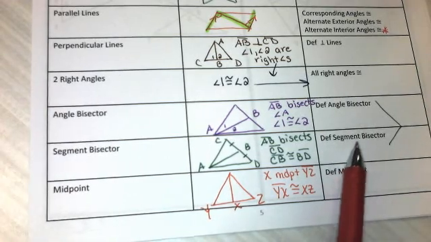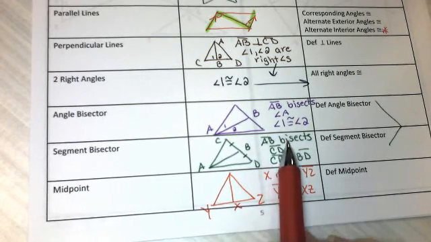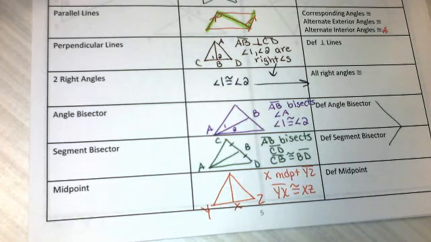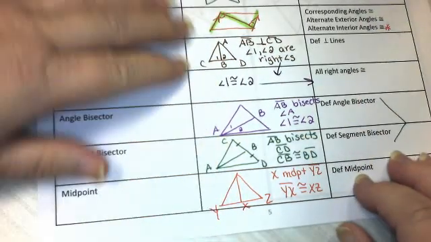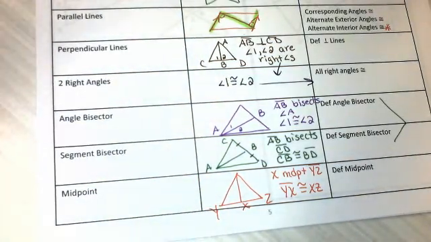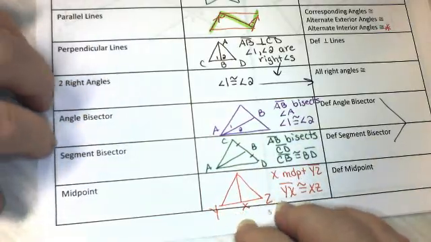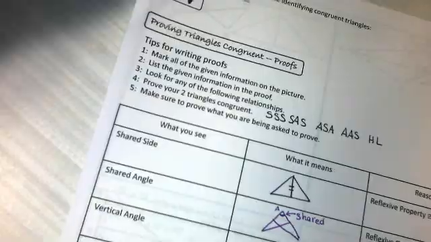Very much like a segment bisector, except they use the word midpoint, I use the definition of midpoint. They use the word bisect, I use the definition of a bisector. So this is not really a cheat sheet, but a study sheet to use when you're looking at your pictures and you're thinking, I don't know what to do next. Think about these things. If you're finding these things, you can help prove your triangles are congruent.